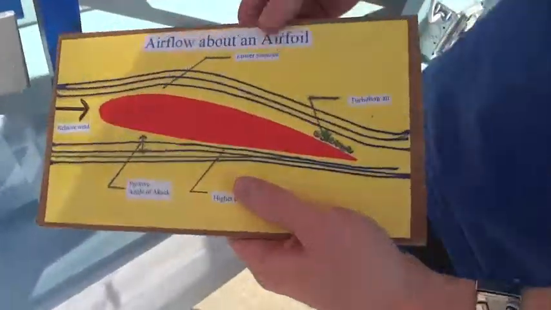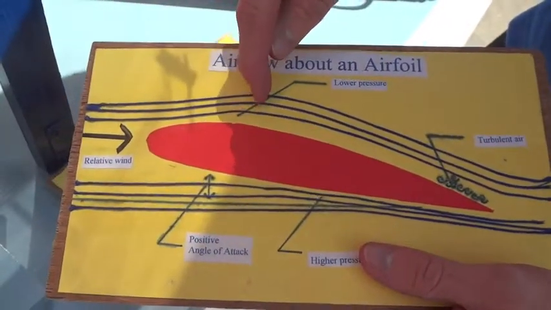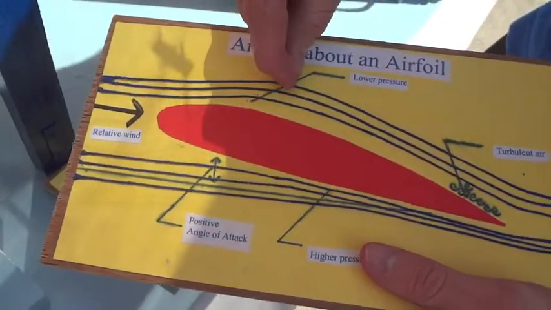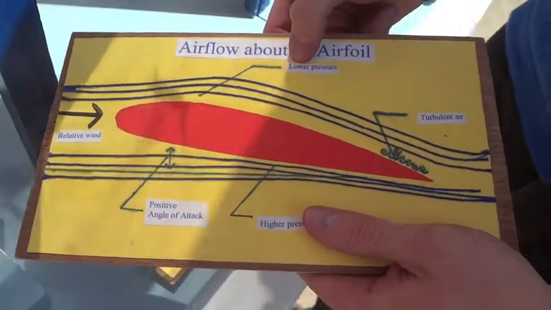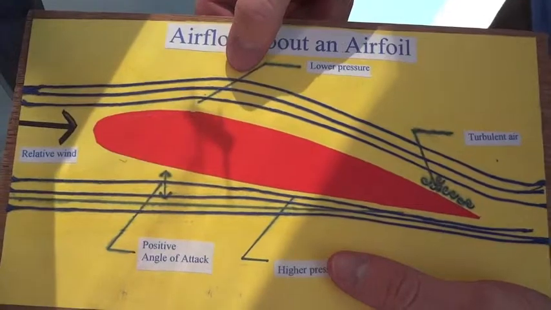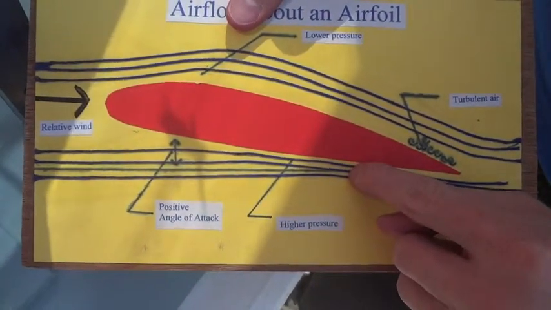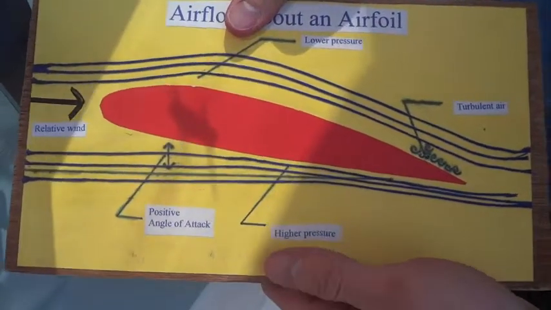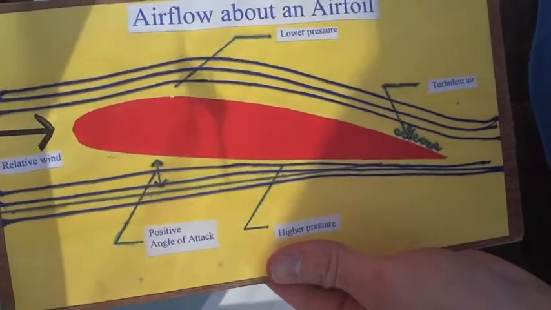We can see from this diagram that as the angle of attack increases, the streamlines become more scrunched together. Air moving over the top is in a low pressure system and is at a very high speed, whereas the air underneath the airfoil is in a high pressure system and is at a slower moving speed in comparison to the air going over the top.